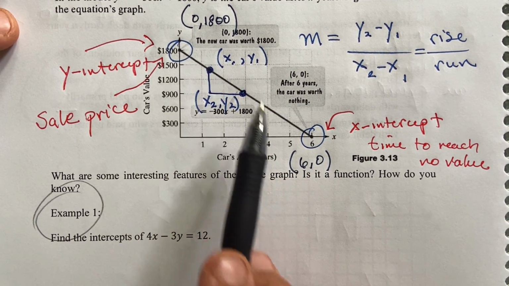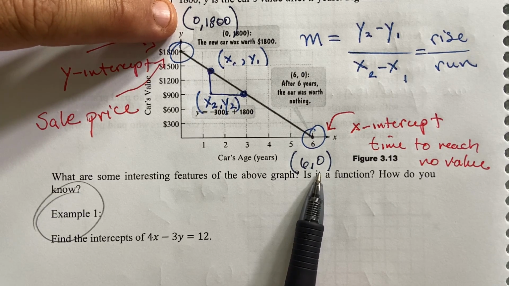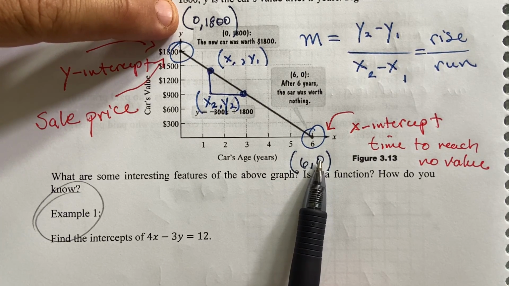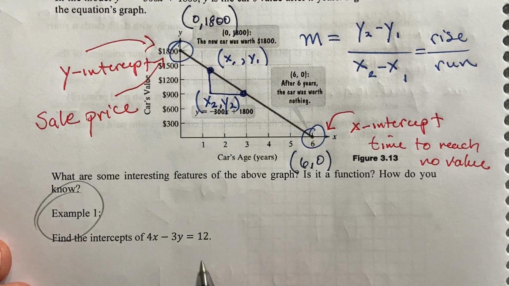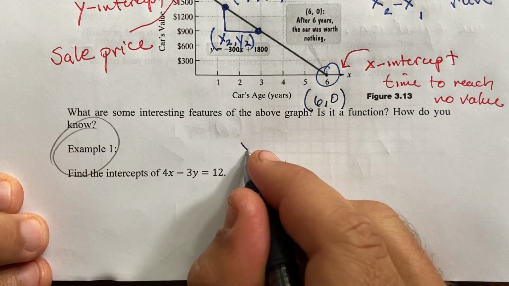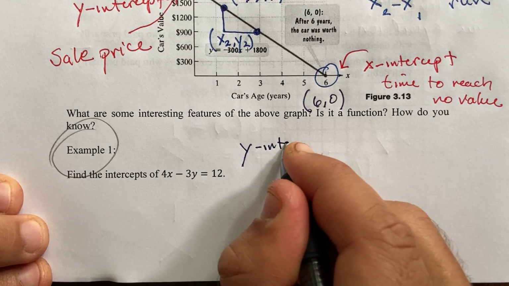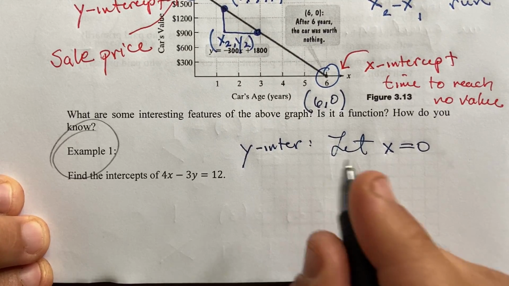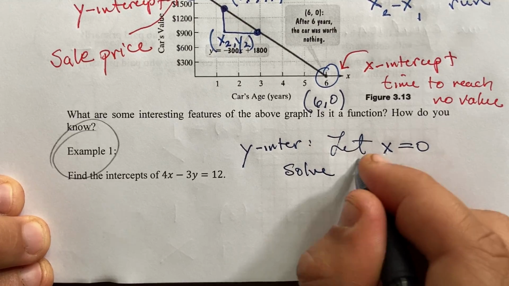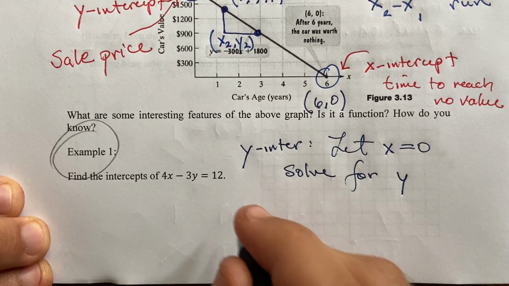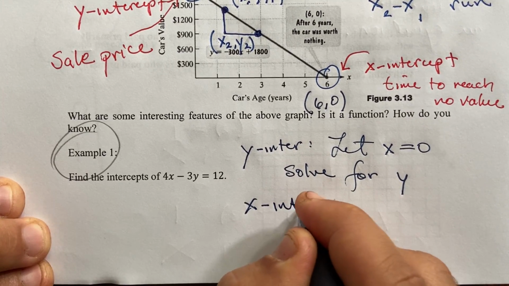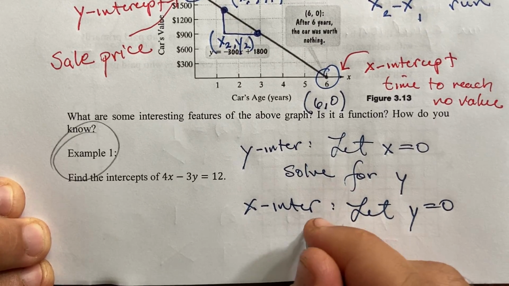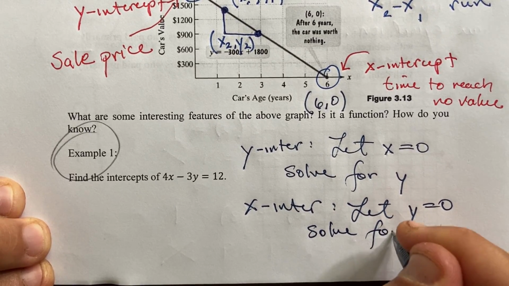So basically what this is suggesting is that to find intercepts, we often plug in 0, and not only often, but always. So whenever you're looking for a y-intercept, you let x equal 0, and you solve for y. For x-intercepts, you let y equal 0, and you solve for x.